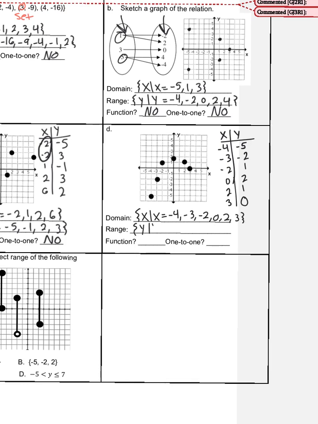Range, I'm going to write the y values. One is repeating, so I'm only going to write it one time. Forgot to put 0 in there. Sorry.